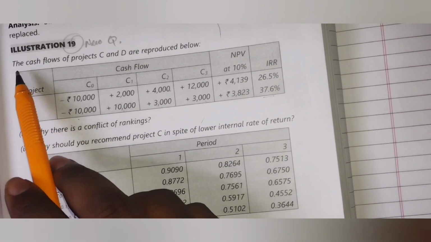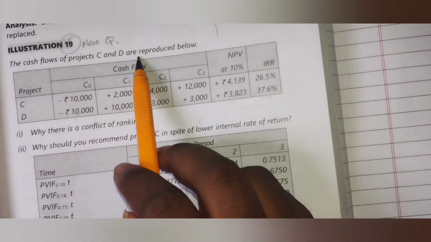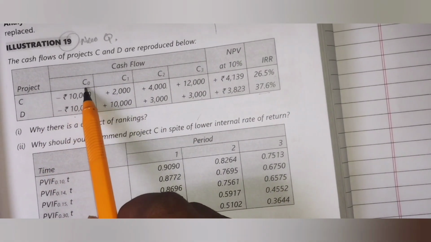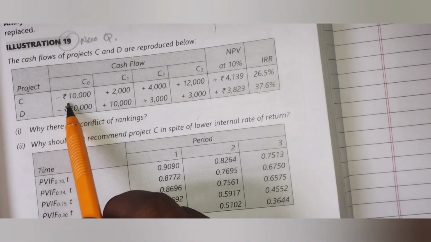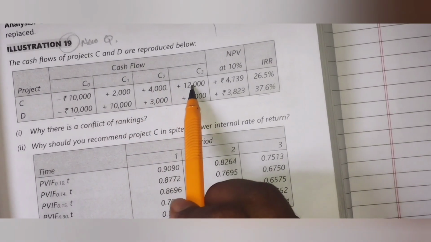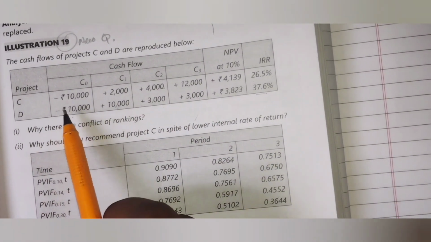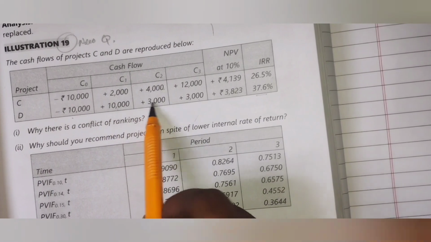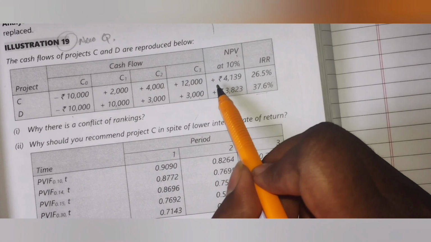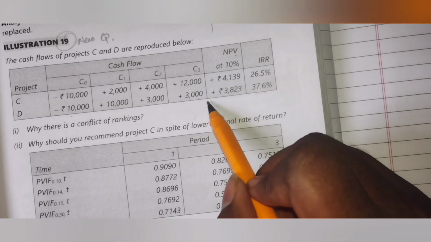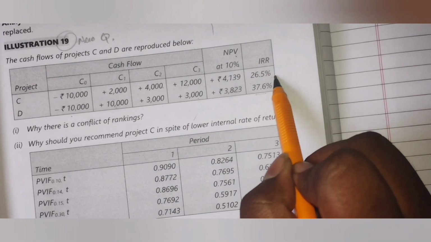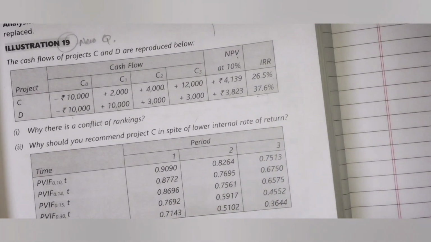Let's get started. The cash flows of projects C and D are reproduced below. For projects C and D, the cash flows are for years 0, 1, 2, 3. In the initial year there is an outflow of 10,000 and inflows of 2,000, 4,000, 12,000. For project D, outflow of 10,000 and inflows of 10,000, 3,000, 3,000. NPV at 10%: project C is 4,139, project D is 3,823, and IRR is 26.5% and 37.6%.